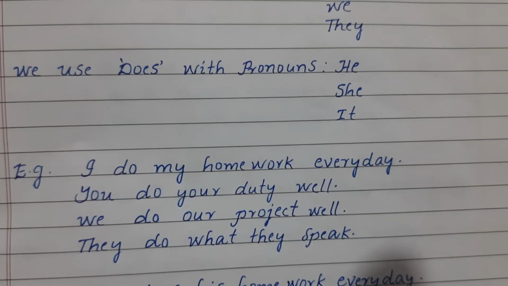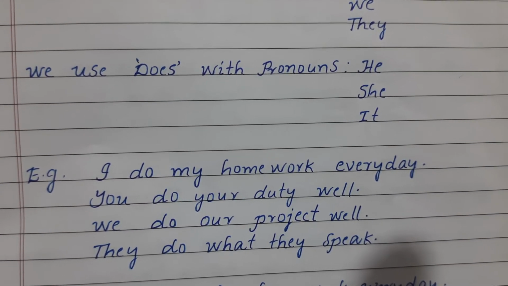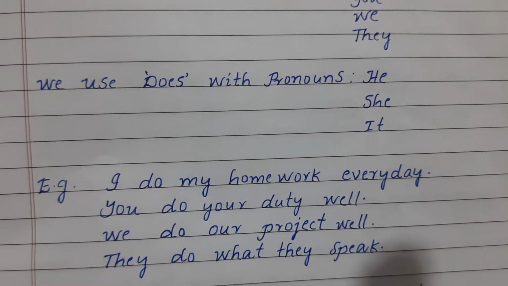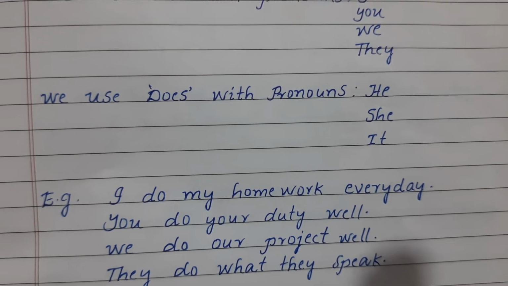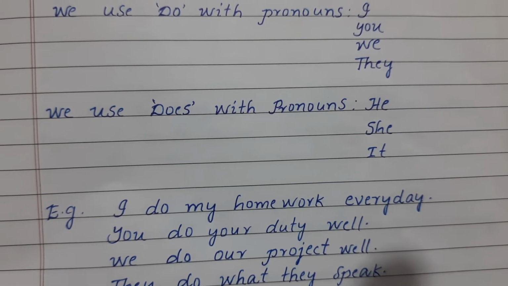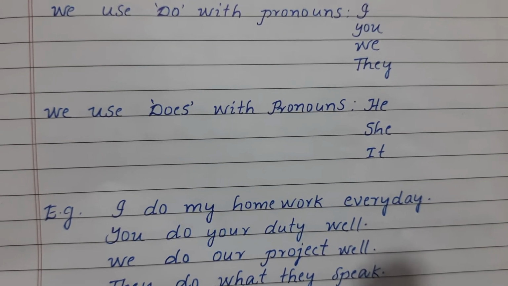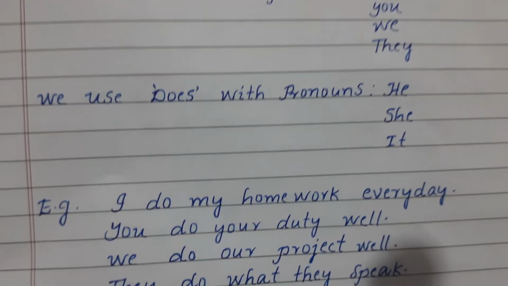Some examples, let's see here. I do my homework every day, not I does my homework every day, okay? When to use does? Only with the third person singular. He does, she does, it does, my father does, my mother does, my friend does, my doctor, my teacher. Like that, only with third person singular we have to use does.